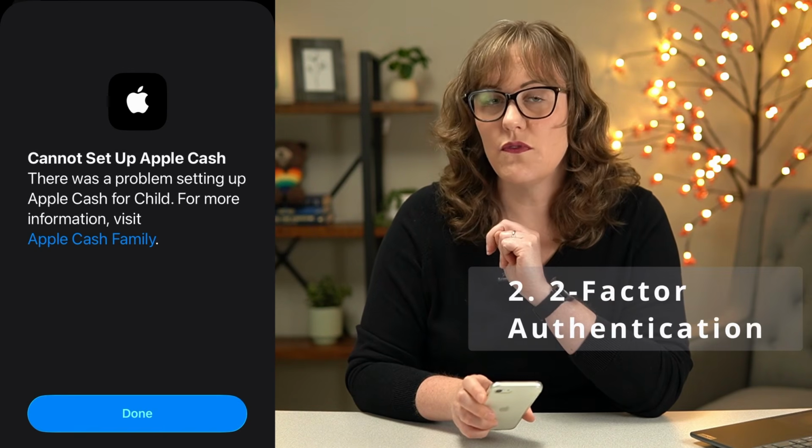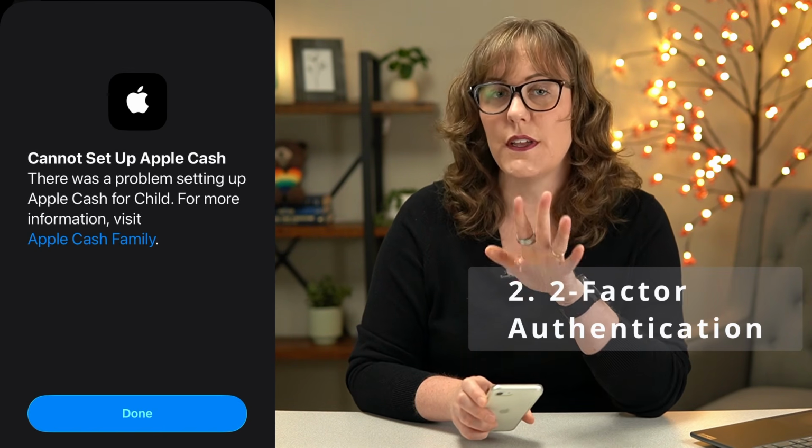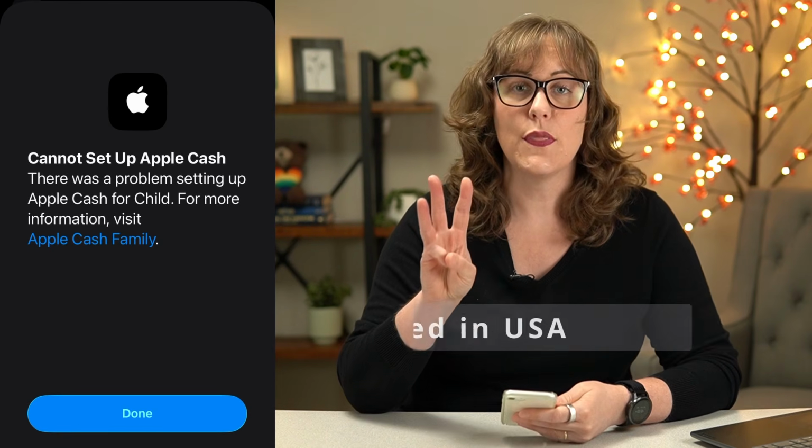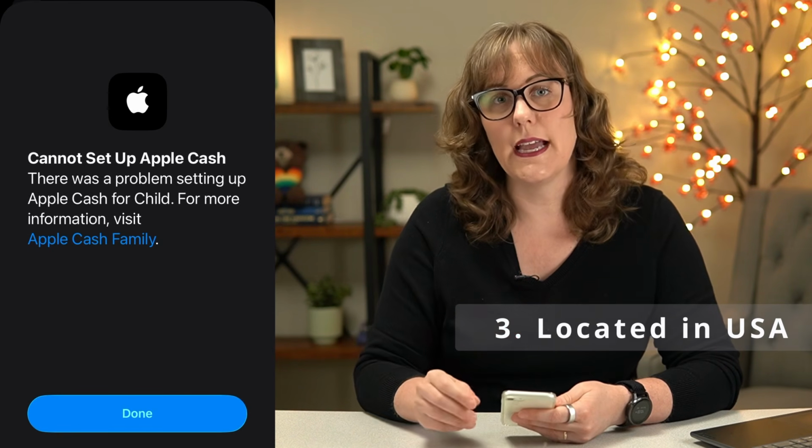Secondly, they need to have 2-factor authentication turned on. If they don't, you'll have to go set that up first and then come back to finish setting up Apple Cash. And the third thing is that your location must be set to the United States.